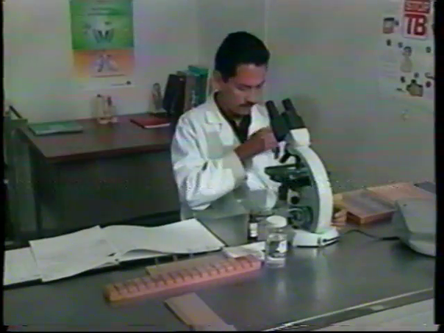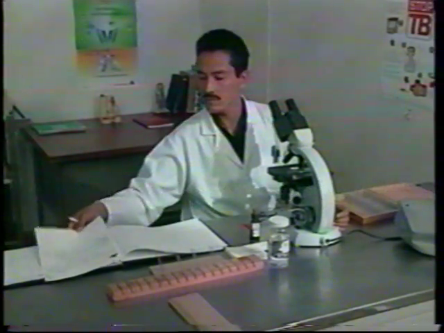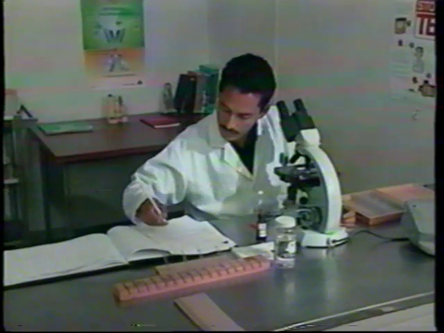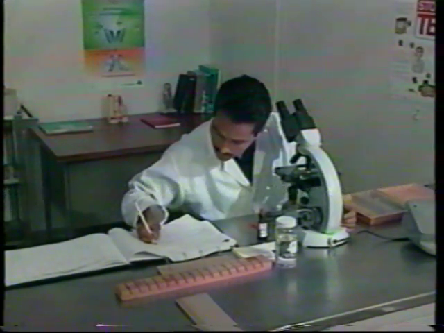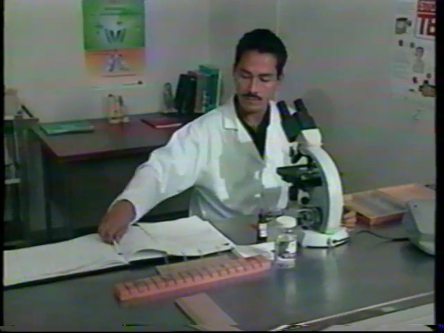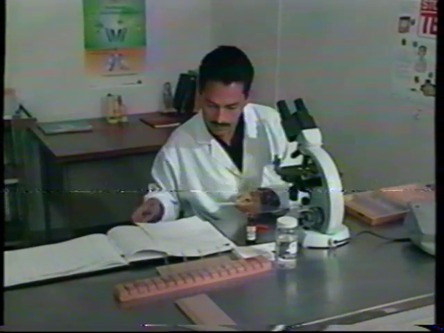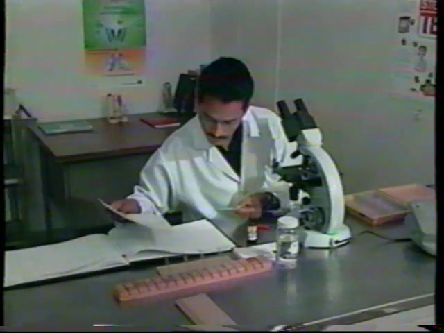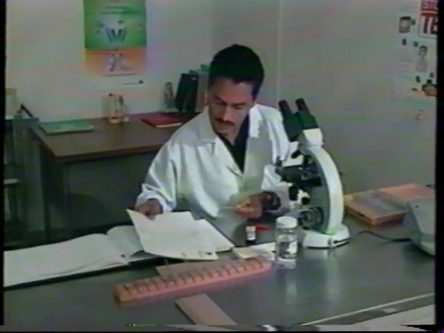Tubercle bacilli resemble fine red rods standing out against the blue background. They may be slightly curved, granular, and may occur singly, in pairs, or groups. Count the number of AFB per field and record this figure on the lab report. After examining the slide thoroughly, remove it carefully from the microscope stage. Check the slide number again and enter the result immediately into the lab register.